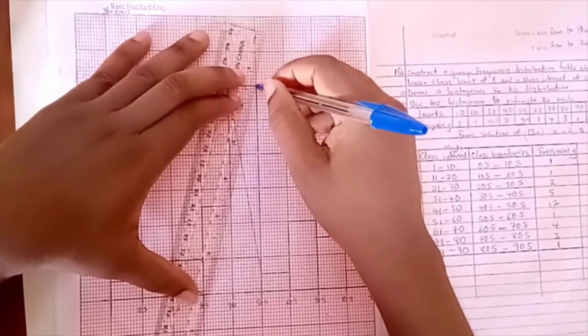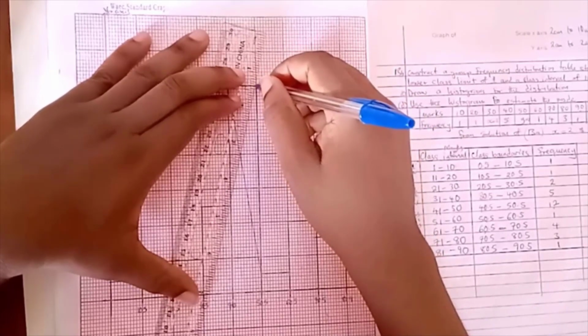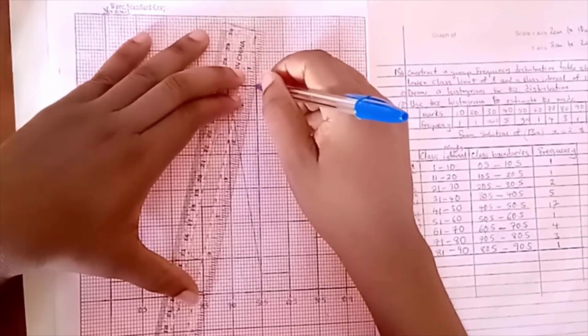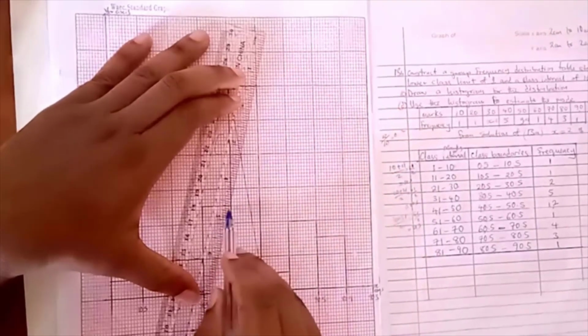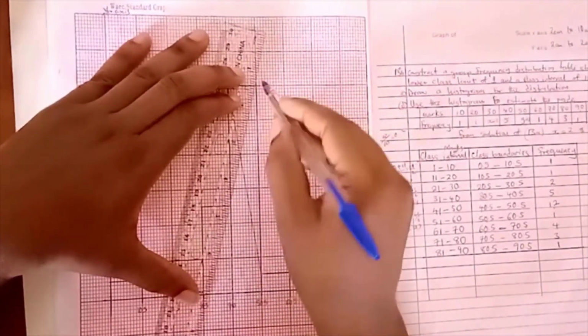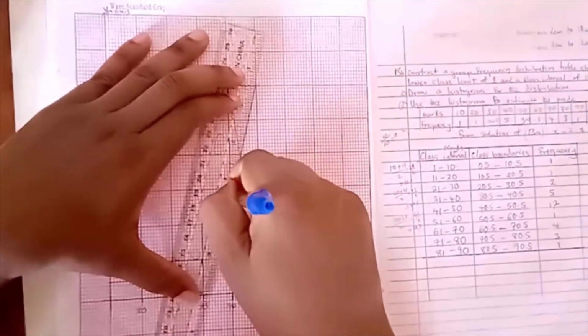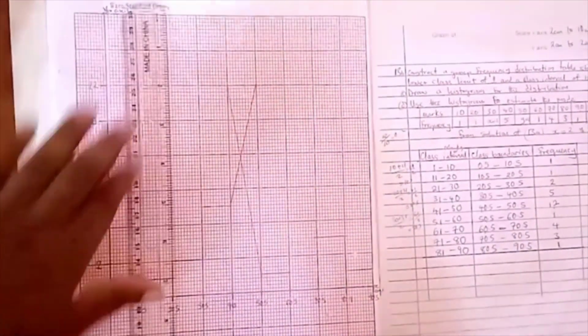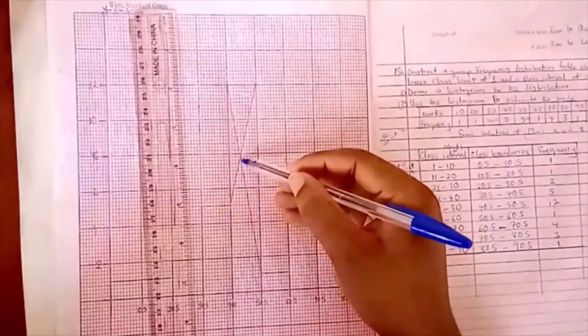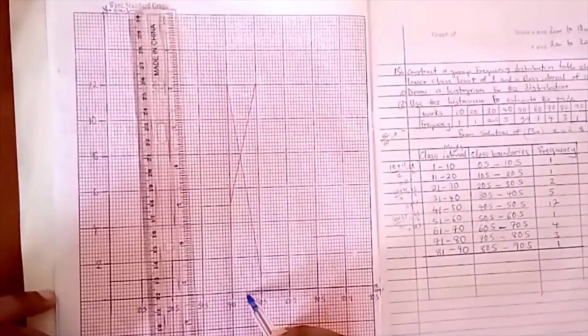I hope you're following me. It's like just drawing a cross. Okay, but now the cross must touch this point and this point. Okay, then when you have this, you trace the point to the x-axis to get your estimated mode.